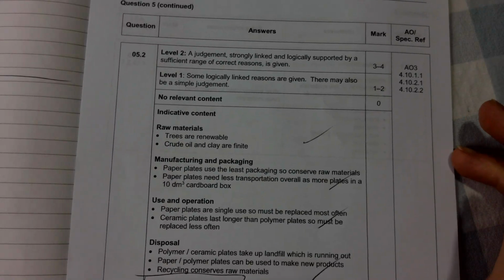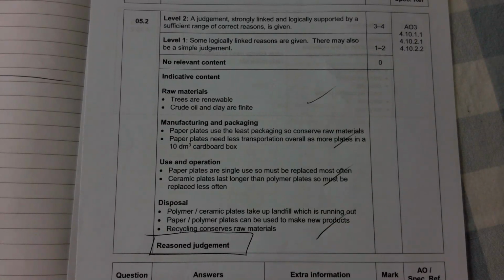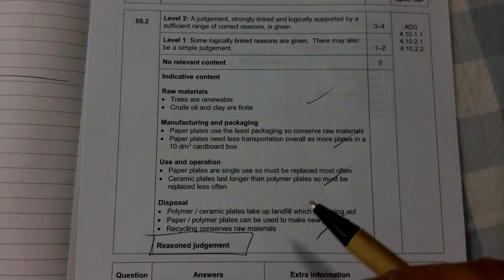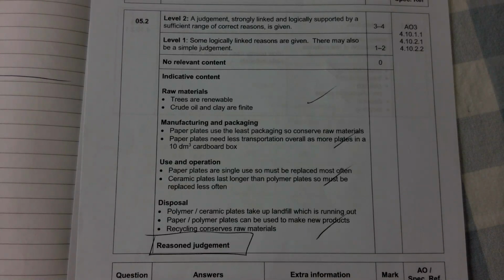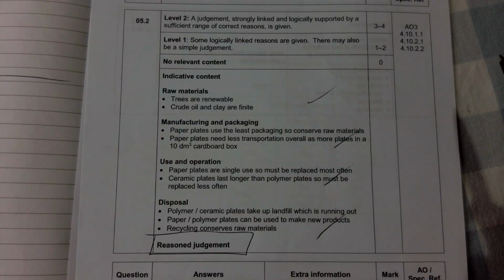It doesn't really matter what your judgment is. This is better than this because this. This is worse than this because this. So I think ceramic plates are the best because you can use them many, many times over. It doesn't really matter what it is, but you support it by a sufficient range of arguments. That's it.